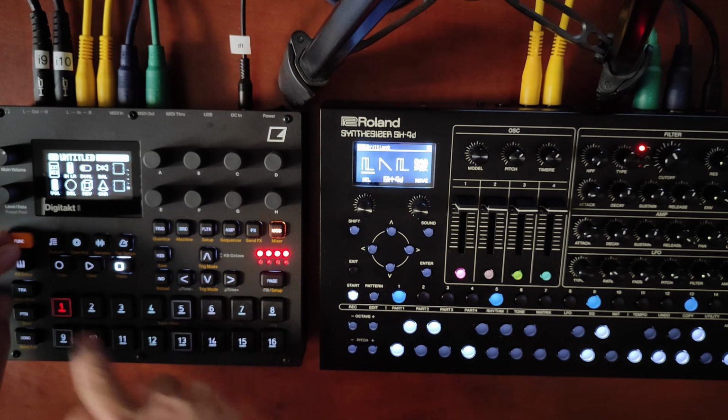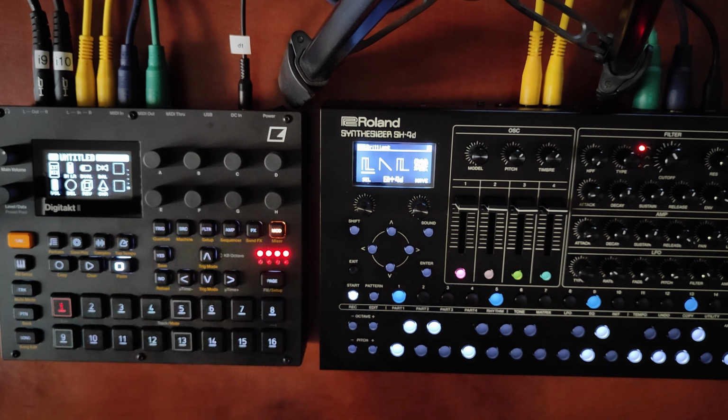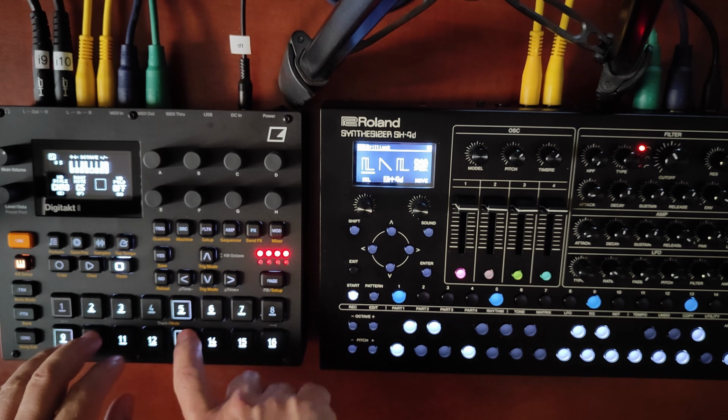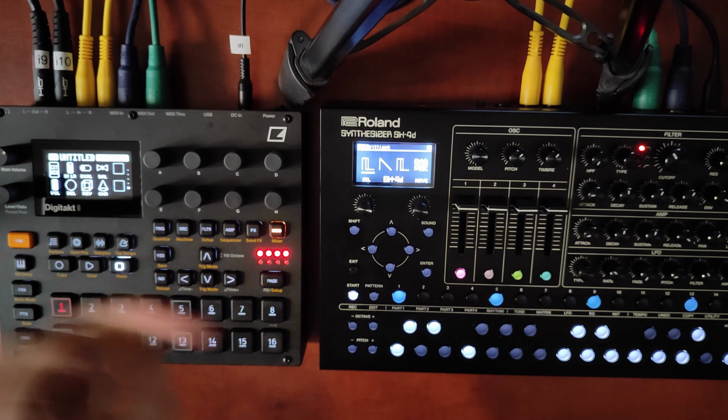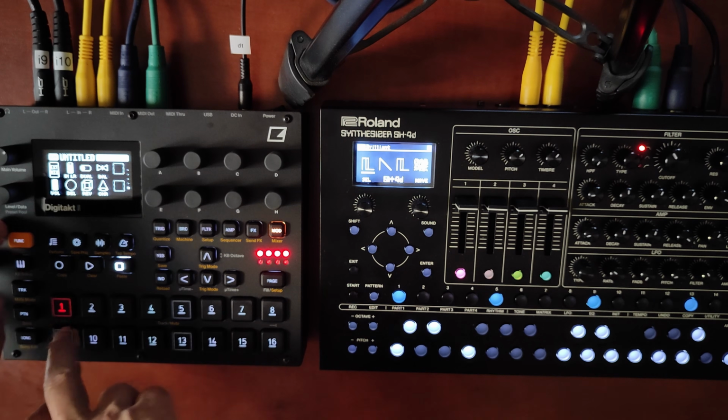Okay, at this point we go to track 1. Sorry, here's the track 1. And we finally get to play the SH-4d from Digitakt. At this point we do the exact same thing on track 2.